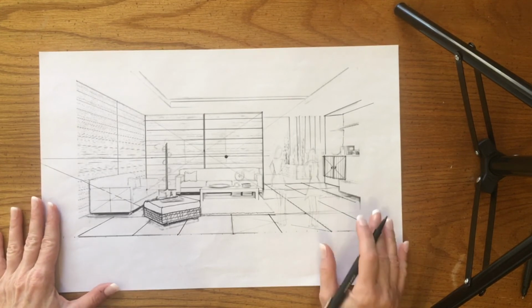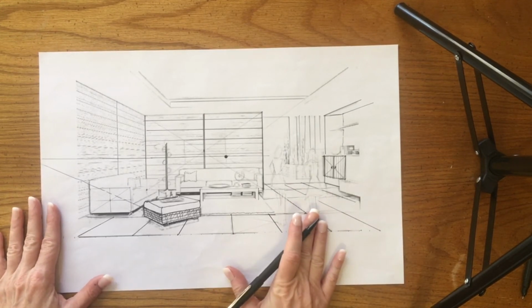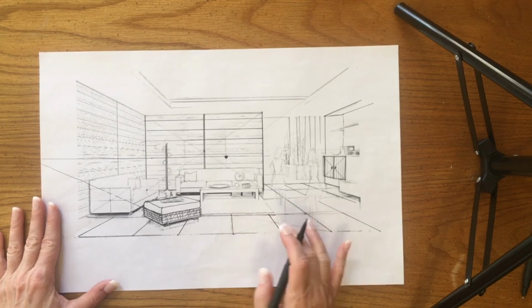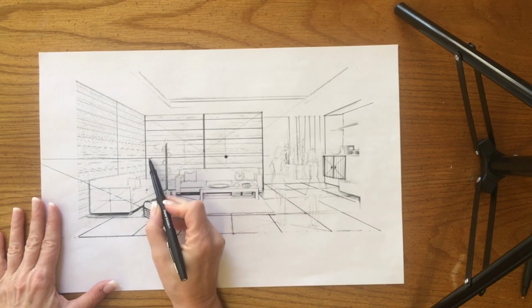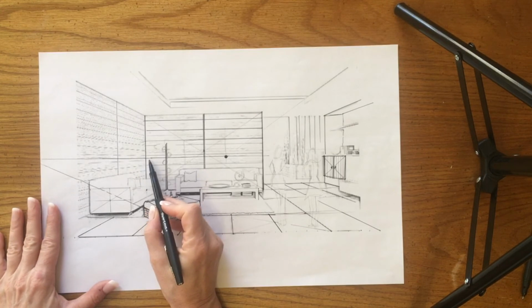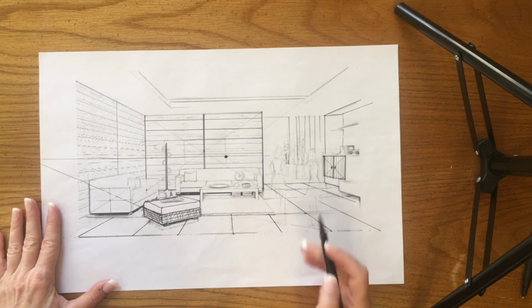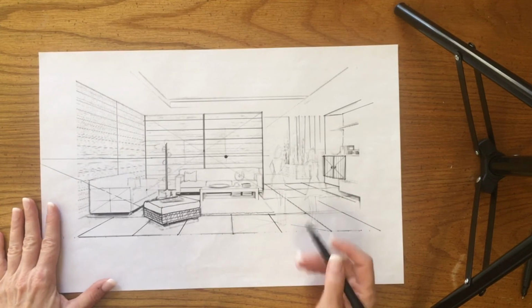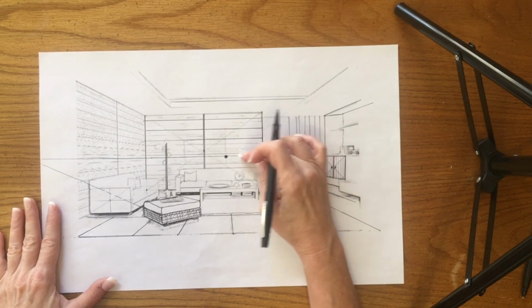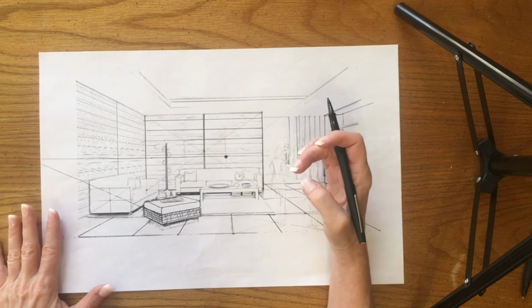So I'm going to have you add, first of all, some people, some entourage. For people, first of all, you're going to find that horizon line at 5 feet. I took a look at that just to make sure that's about right.